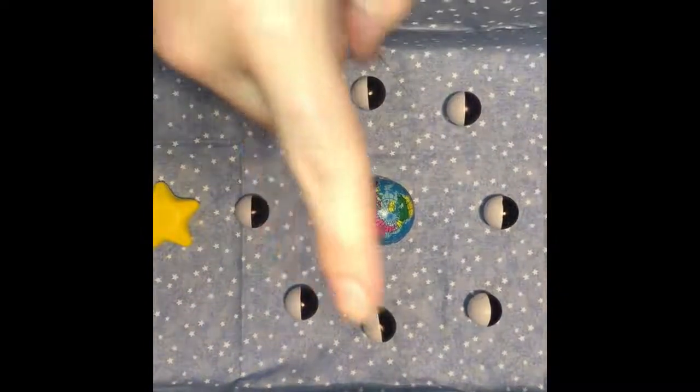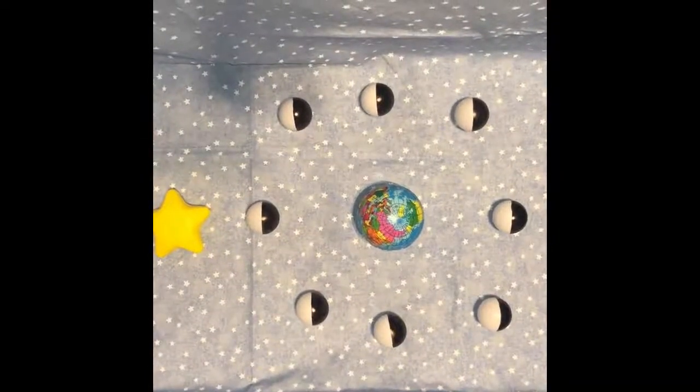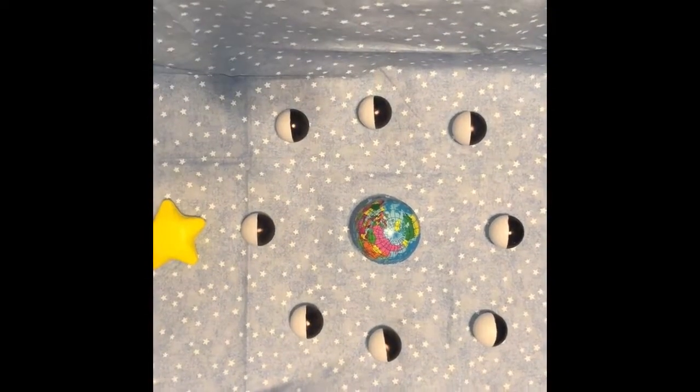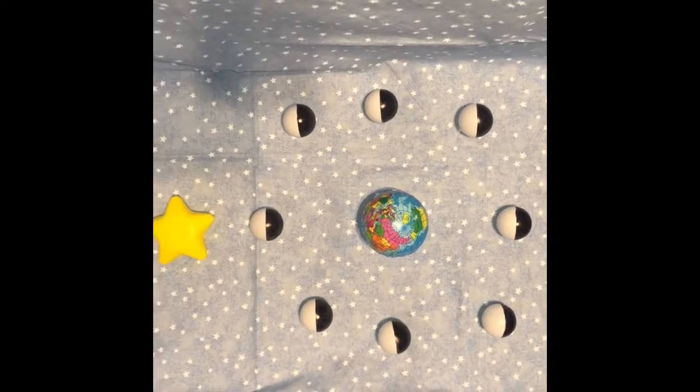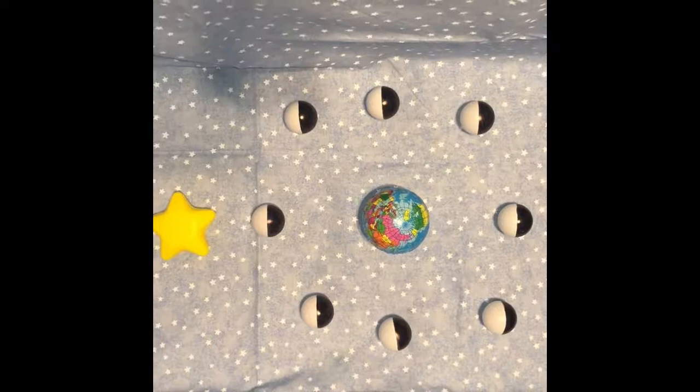Second, the lunar cycle takes about 29 days. The new moon, first quarter, full moon, and third quarter phases last for only one night. However, the other phases last for more than one night.